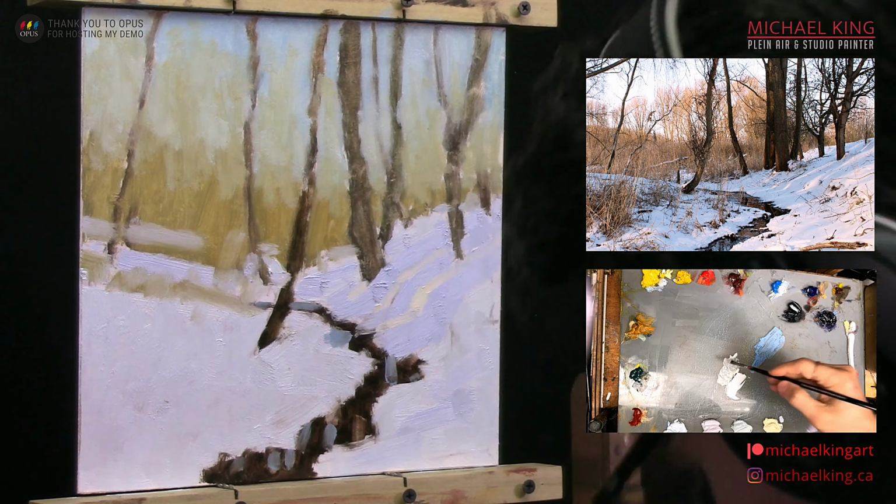Once I really, really understood temperature, my color mixing changed. I didn't really care about what the color was. I just cared about the value and the temperature. It's warmer there. It's warmer back here.